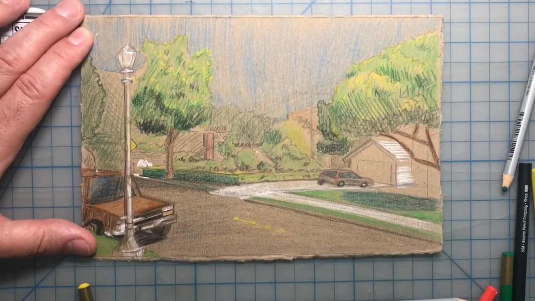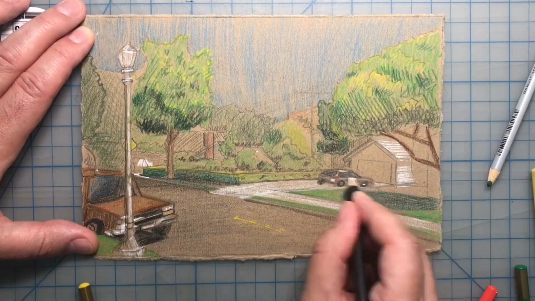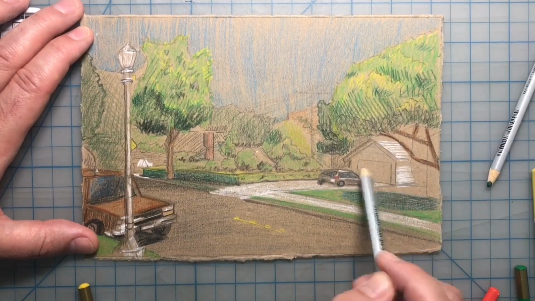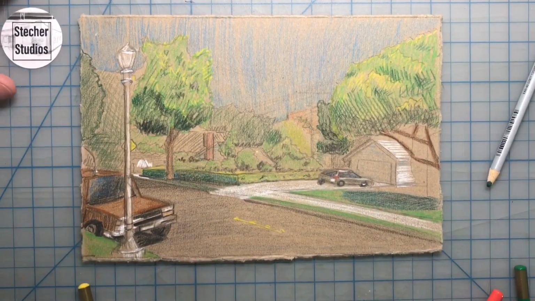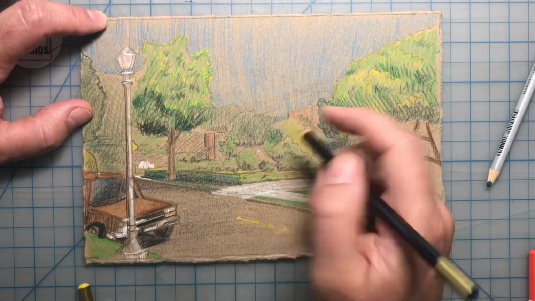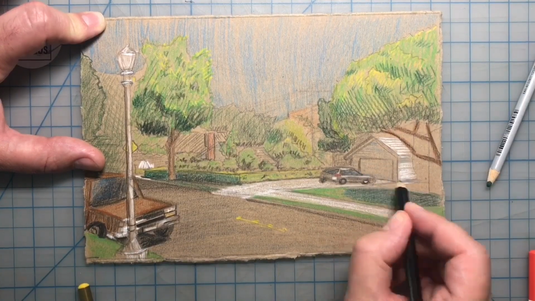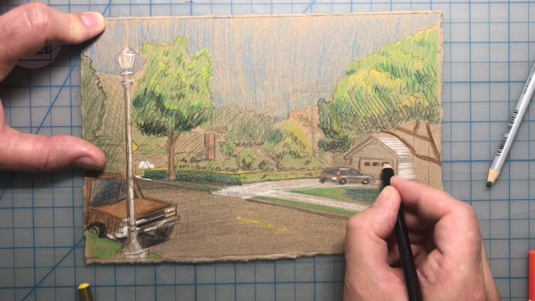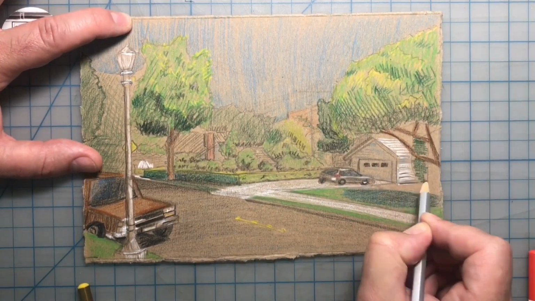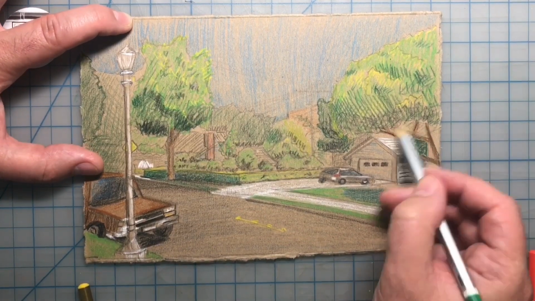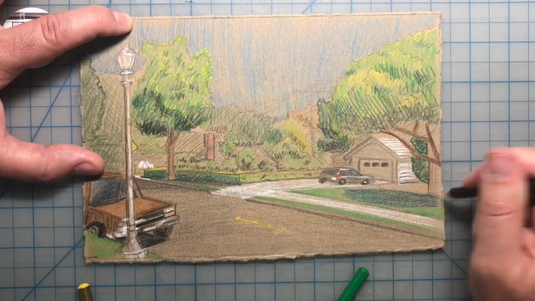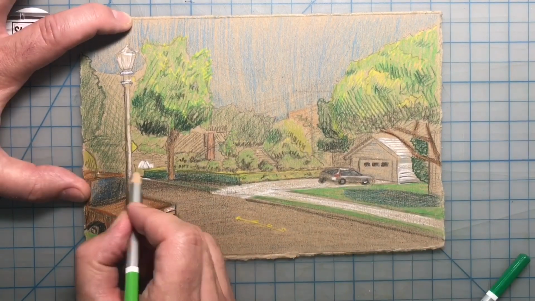What I find interesting about working this way is that we can take a boring, plain old scene, like a quiet neighborhood, use some really basic art supplies, some recycled cereal box, and create the feeling of the quiet beauty, the colors and the light playing off each other. I think it's quite nice.